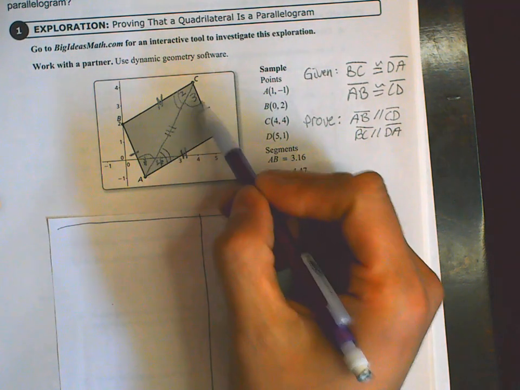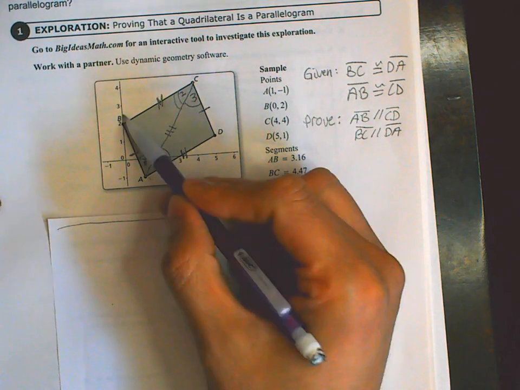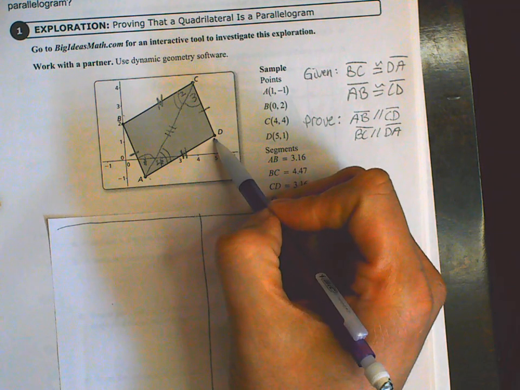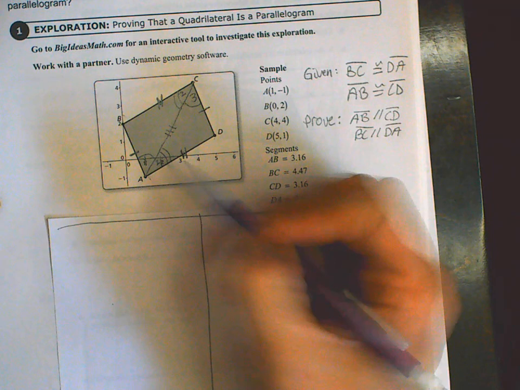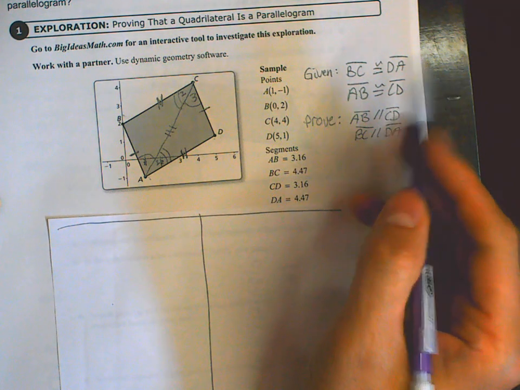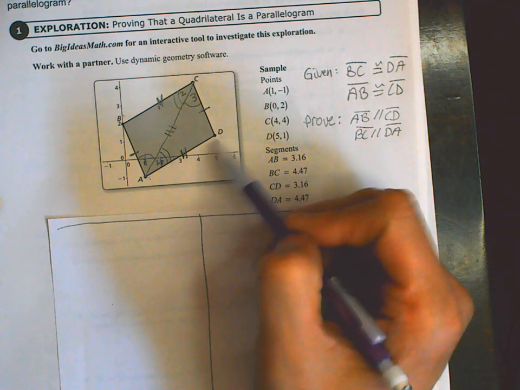With that being said, because angle 1 and 3 are congruent by the converse of the alternate interior angle theorem, AB is going to be parallel to CD. Because 2 and 4 are congruent by the converse of the alternate interior angle theorem, BC is going to be parallel to DA.